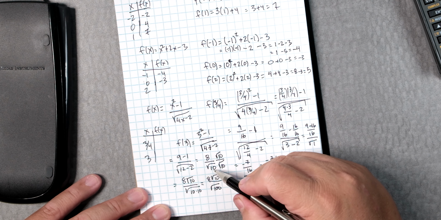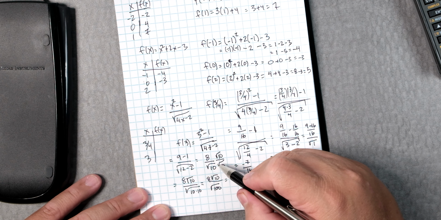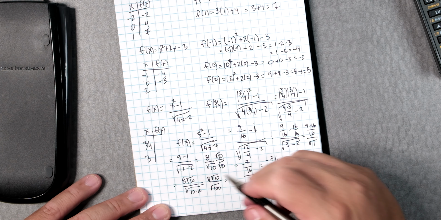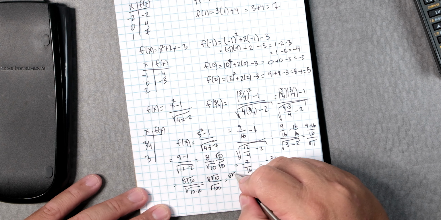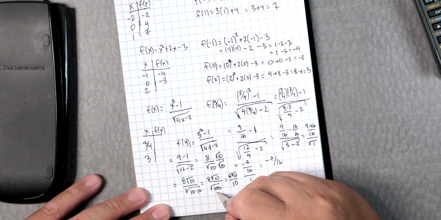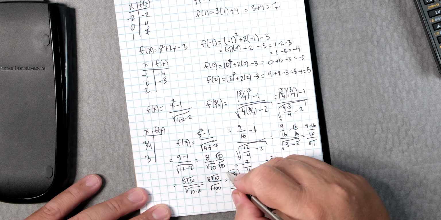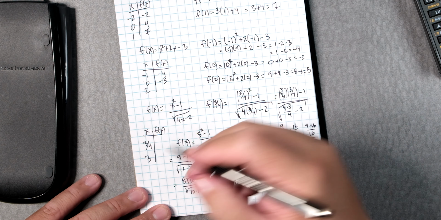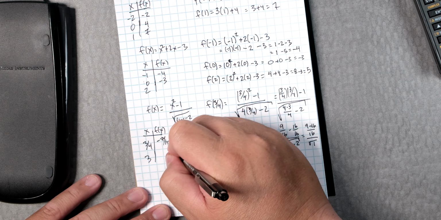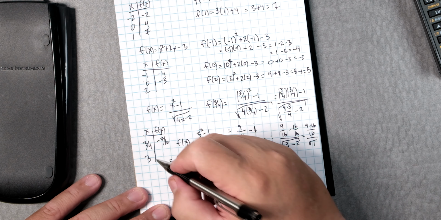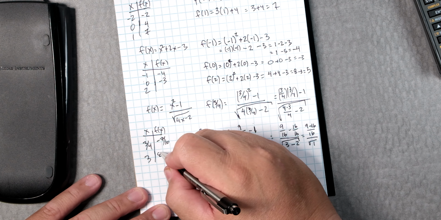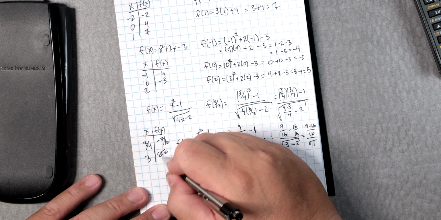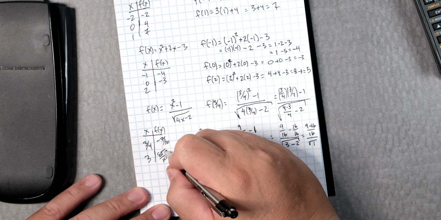So when you take the square root of a number and the square root of that same number, it just becomes that number. 8 square root of 10 over 10. Square root of 100 is 10. So that's the answer. So this is negative 7 over 16. This is 8 square root of 10 over 10. Okay.